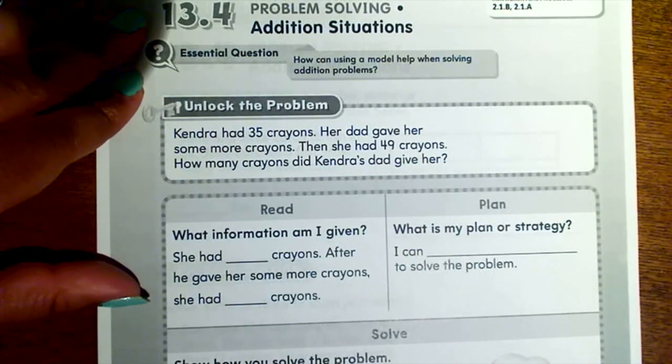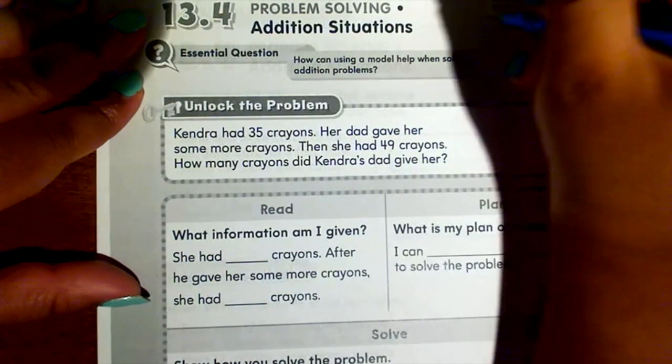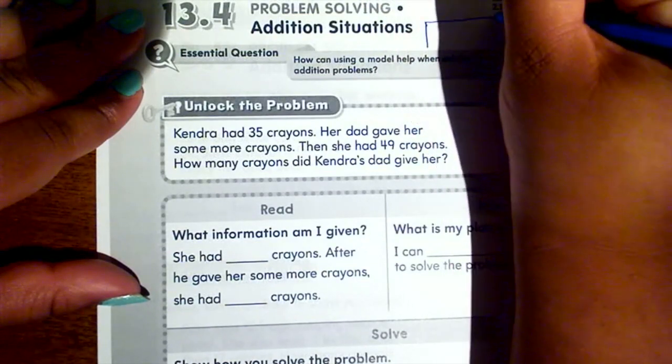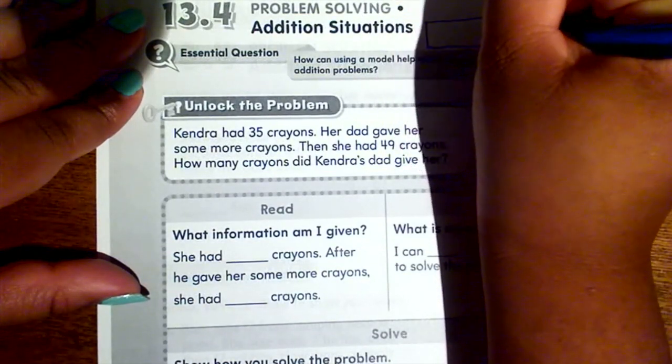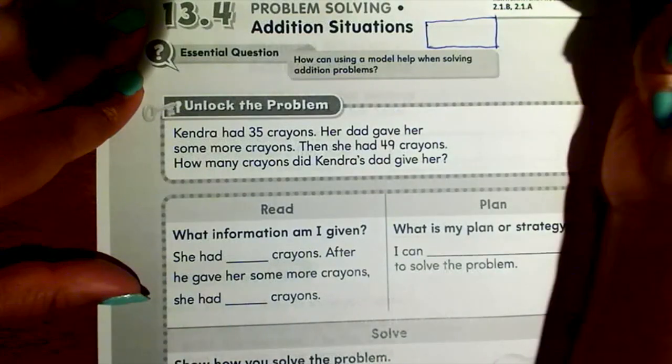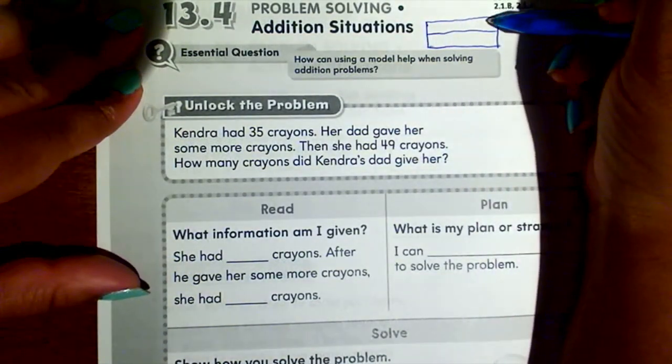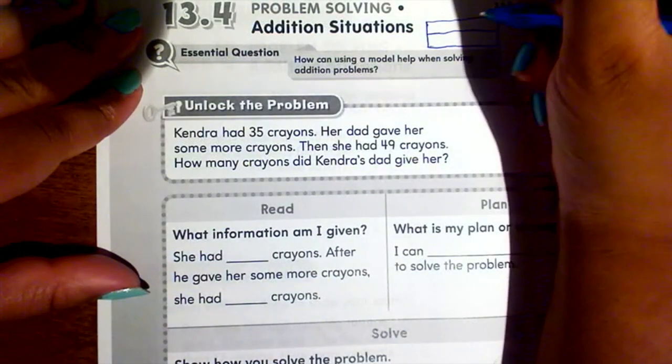Addition situations. In this lesson, we're going to be using something that I love to call a strip diagram. So let's do a mini lesson on that. As you can see, I'm starting off with a box. I cut it evenly in half. So whatever amount I have on the top, I have at the bottom.